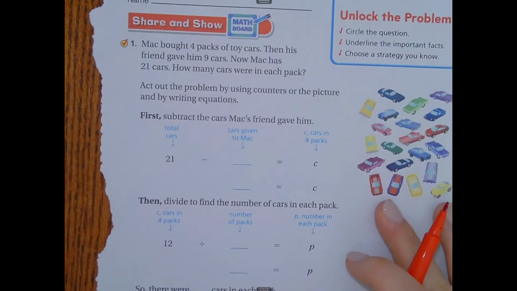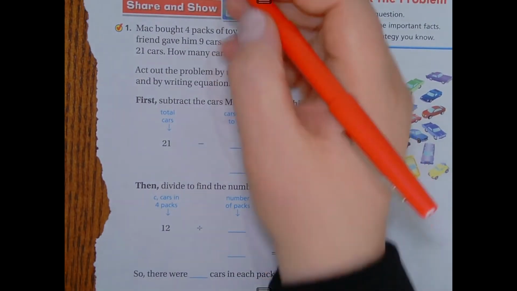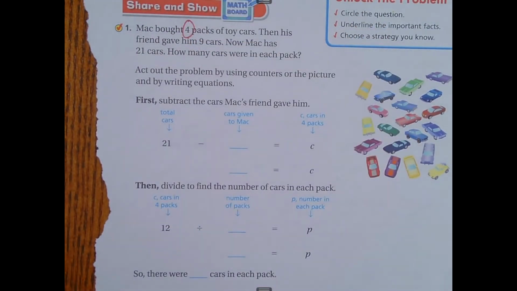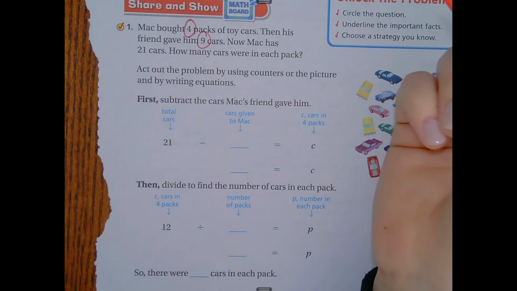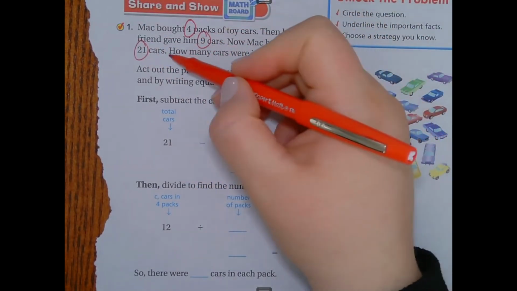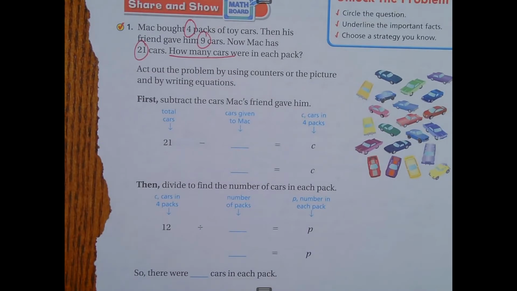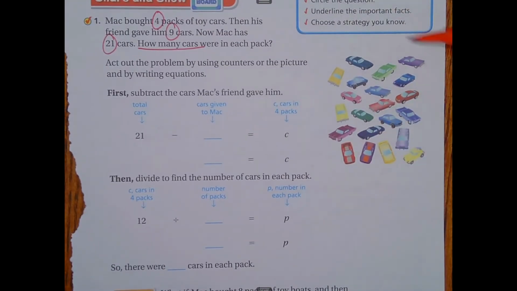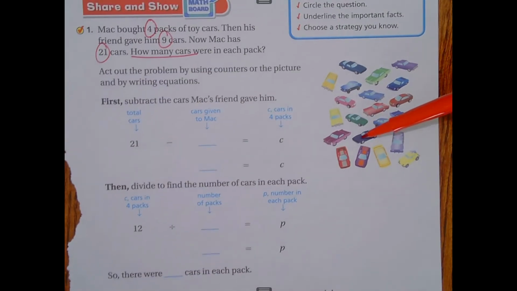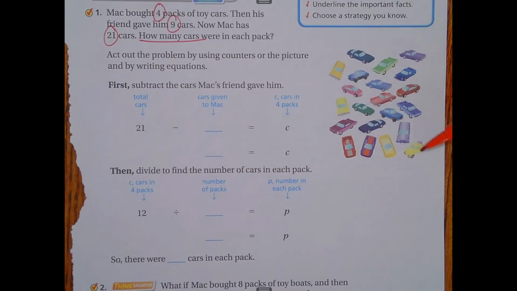All right, next page. Mac bought 4 packs of toy cars. Then his friend gave him 9 cars. Now Mac has 21 cars. How many cars were in each pack? So we can act out the problem by using counters or the picture and by writing equations. So I have a picture over here, but I don't know if there's 21. 1, 2, 3, 4, 5, 6, 7, 8, 9, 10, 11, 12, 13, 14, 15, 16, 17, 18, 20. I guess there is 21.